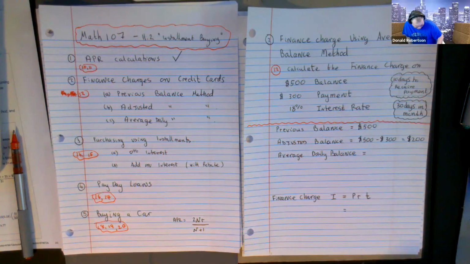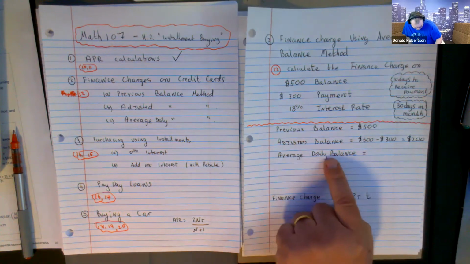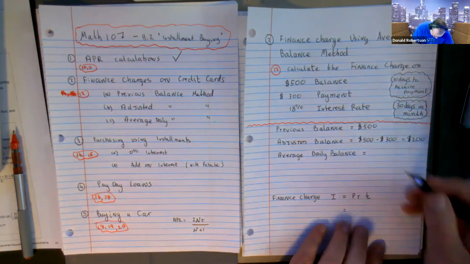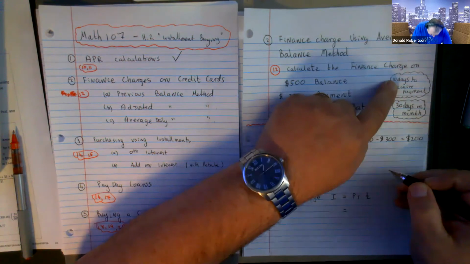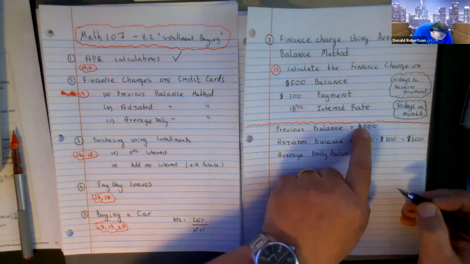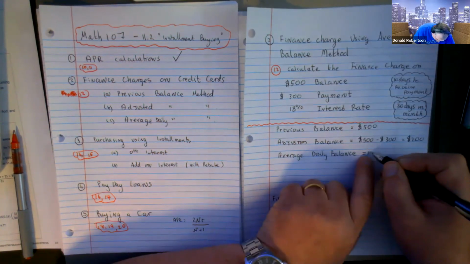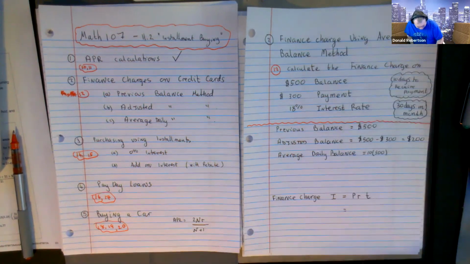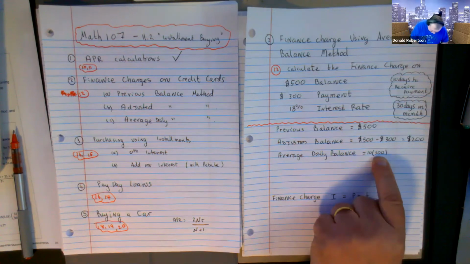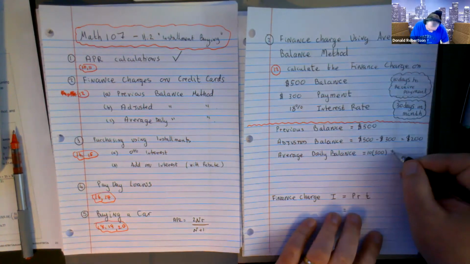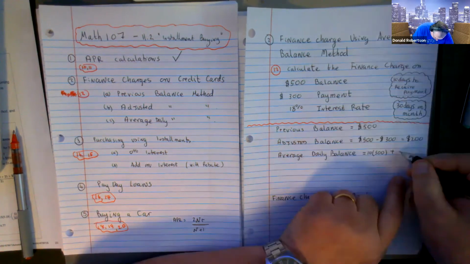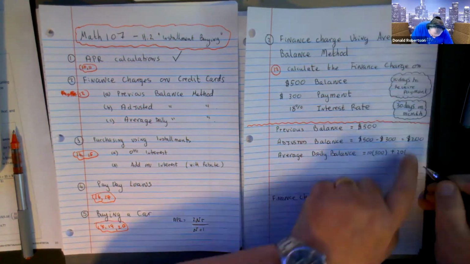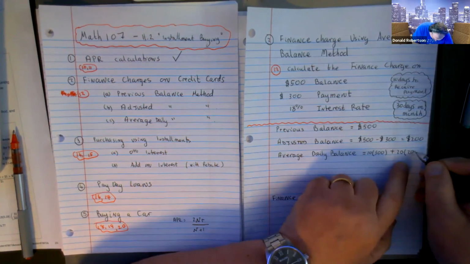Now, the adjusted daily balance. For these 10 days, according to the credit card, you still owe them $500. So you're going to have 10 days where you owe them 500, plus the rest of the month, which is 20 days, where you only owe them 200.